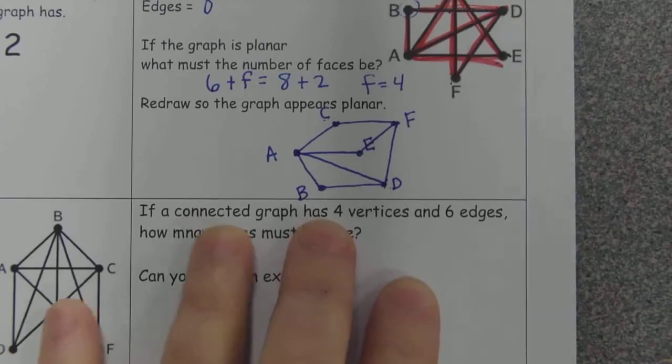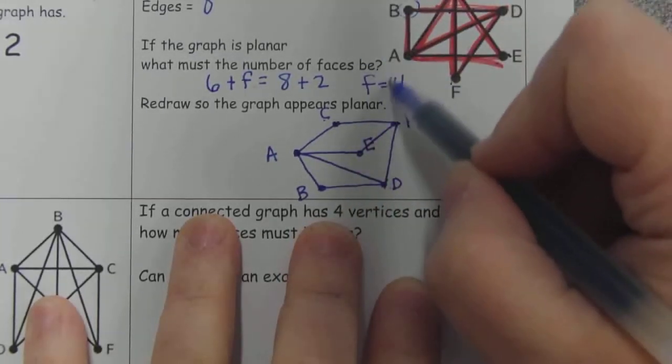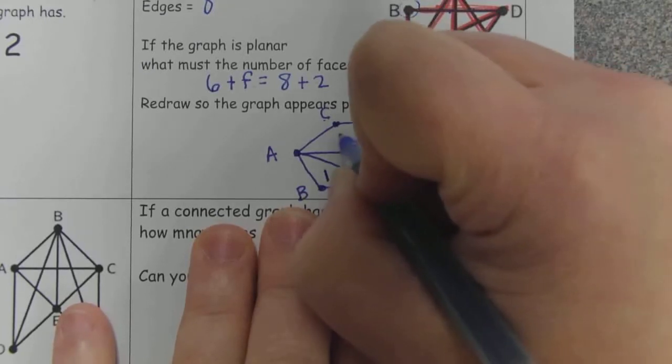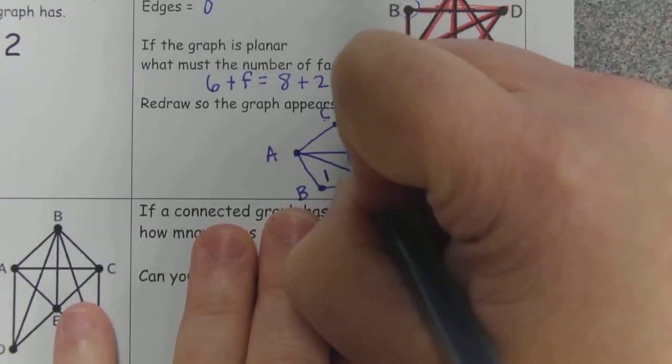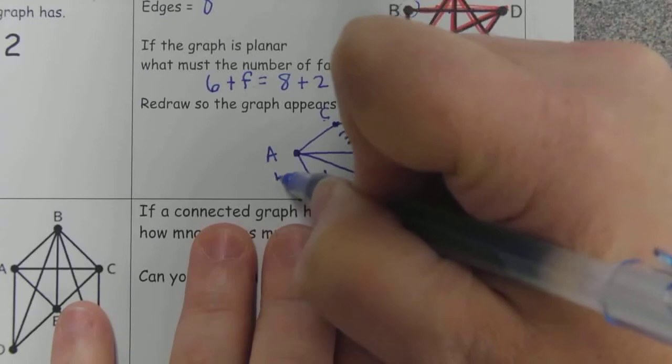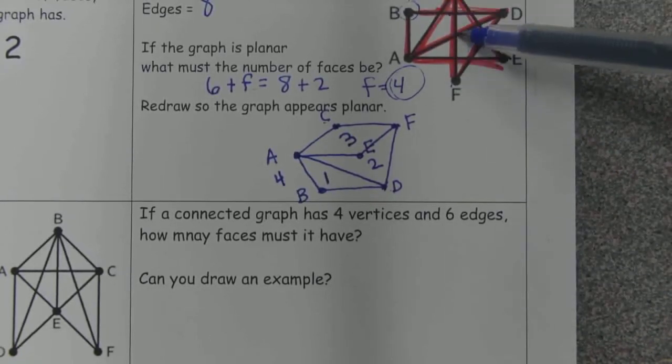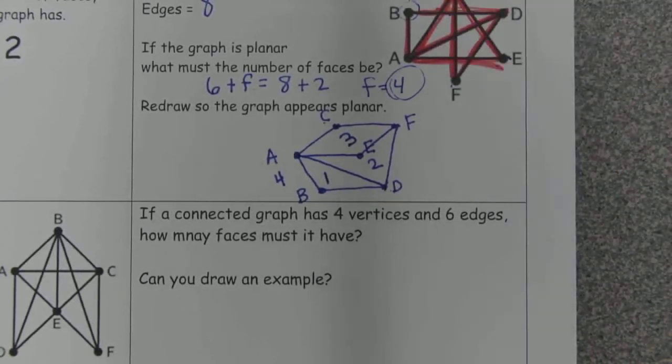So here's my graph. How many faces do I have? Because I know I have to have 4. So I have 1, 2, 3. And then you guys don't forget 4 is outside in that plane. So I actually have the 4 faces that I need, and I drew that planar. So planar just means redraw the graph so you don't have all of these intersections inside the graph.